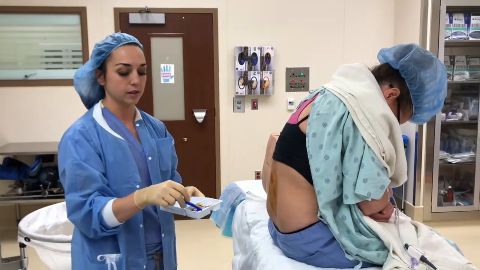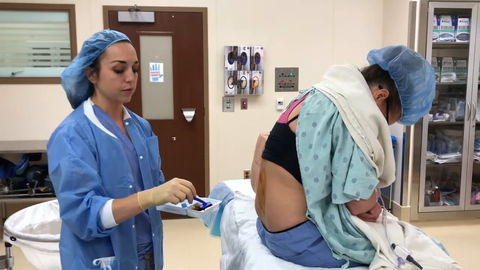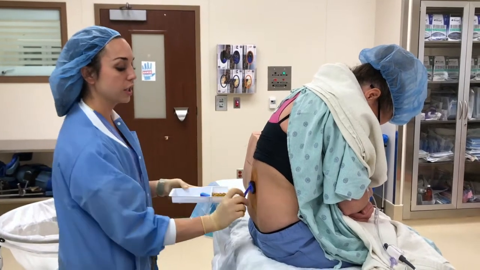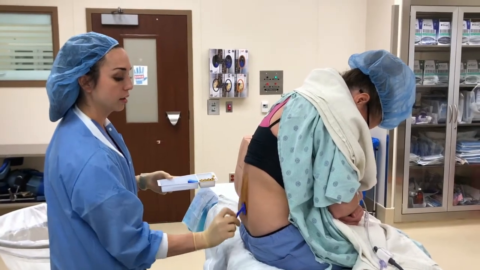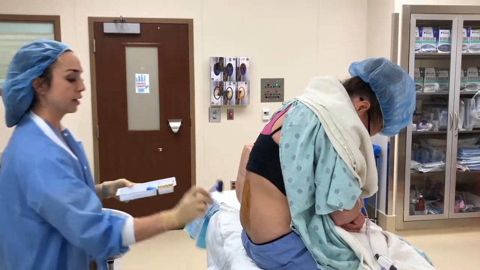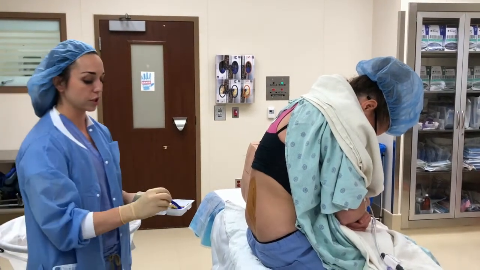Second one, take a nice amount of solution. All right, another cold, scratchy here on your back. Again, and one more cold, scratchy solution.